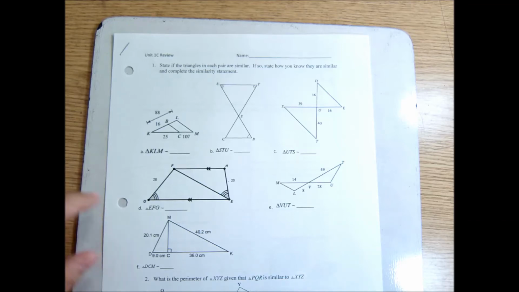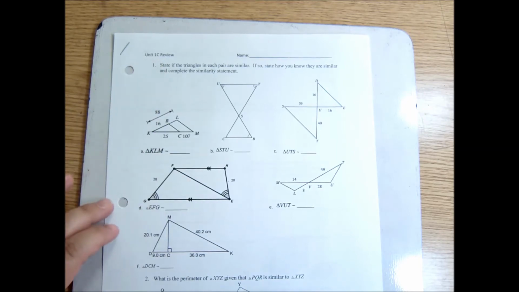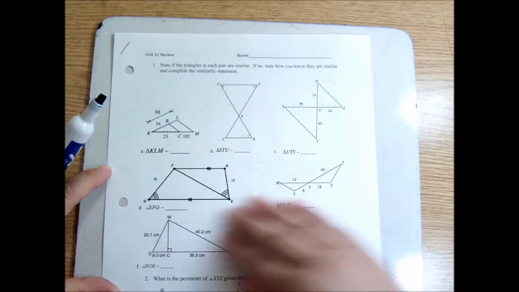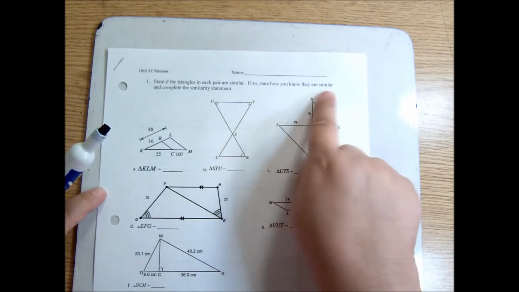Okay, so here's your review for tomorrow's test. This is the third test in Unit 1, so we're calling it Unit 1C test. Everything on number 1 is about determining whether the triangles are similar, and if so, figuring out how you know.